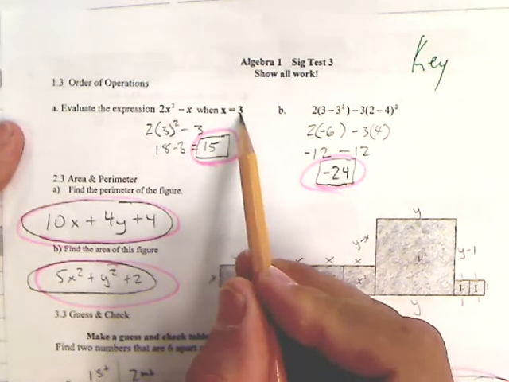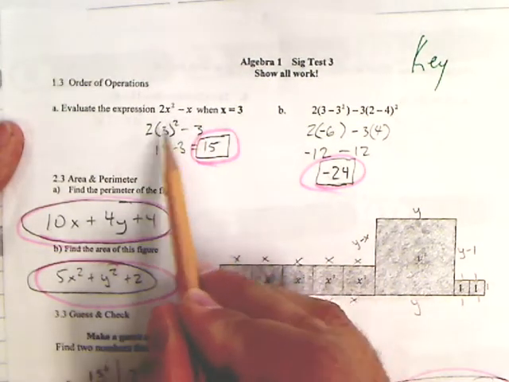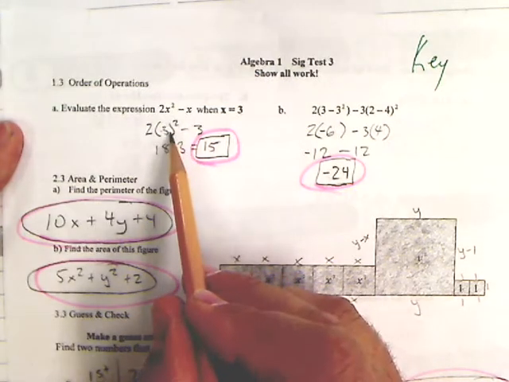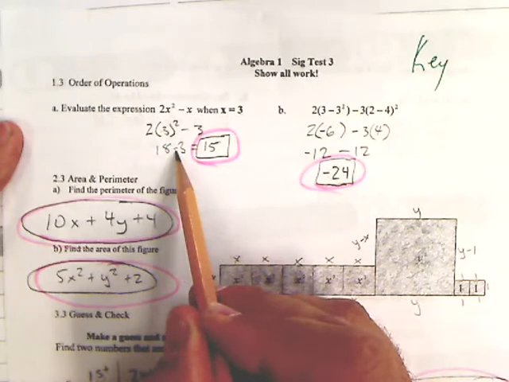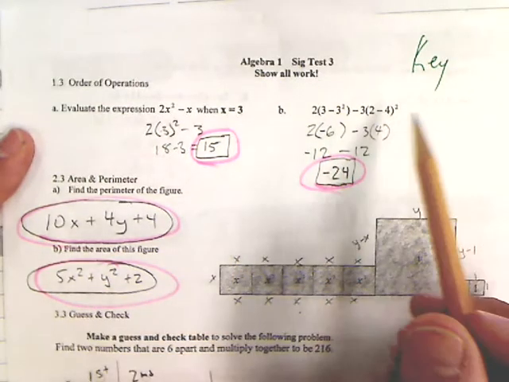All right, for the first one, you got to plug in 3 for your two x's. Order of operation says you must square it first, so that gives me 9. 9 times 2 is 18, minus the 3 gives you the 15.